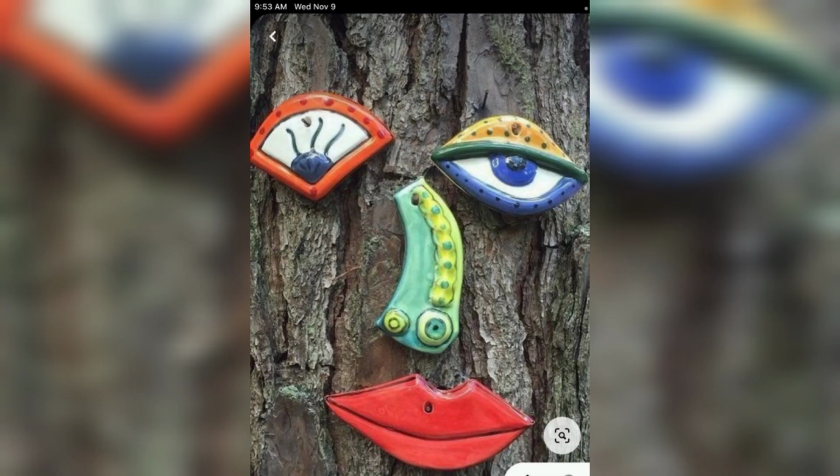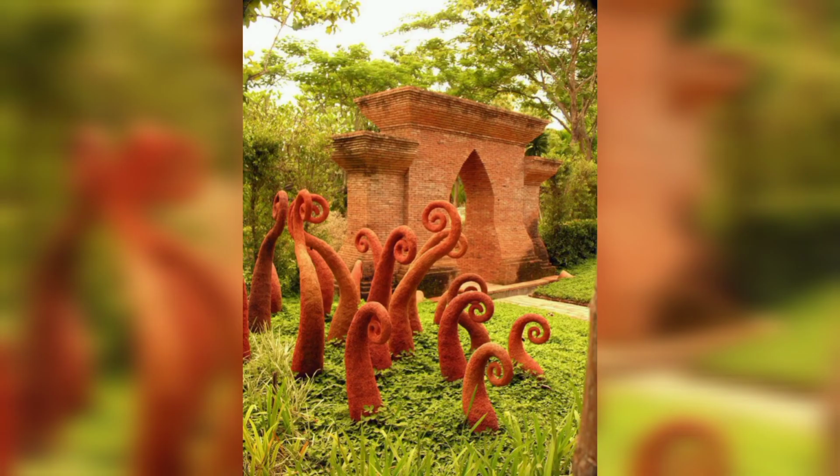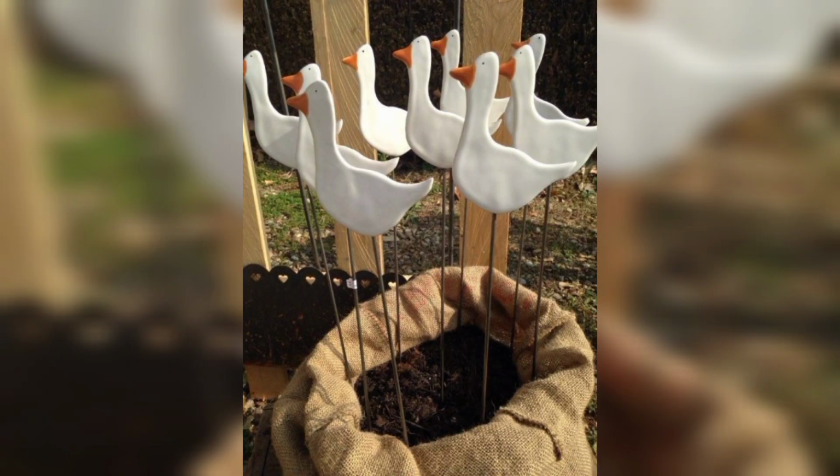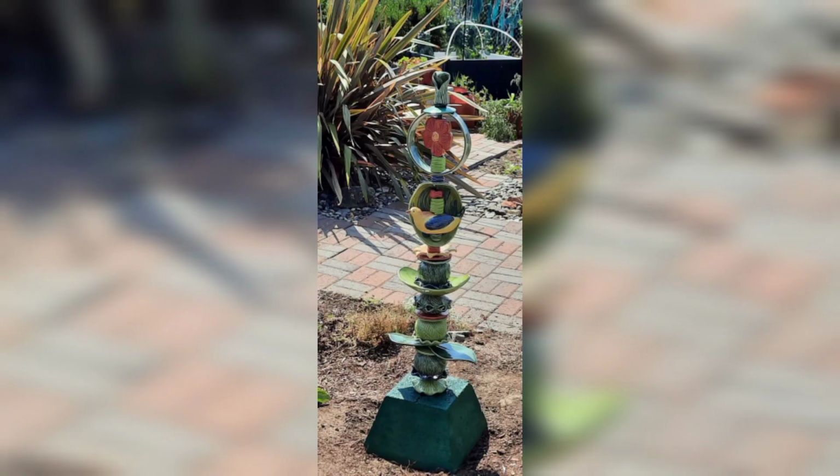So guys, you can use five materials in sculpture. You can make sculpture by yourself. The most important of these are stone, wood, metal, clay, and plaster. There are also a number of materials that have only recently come into use.